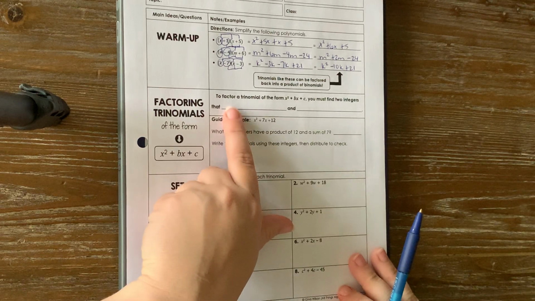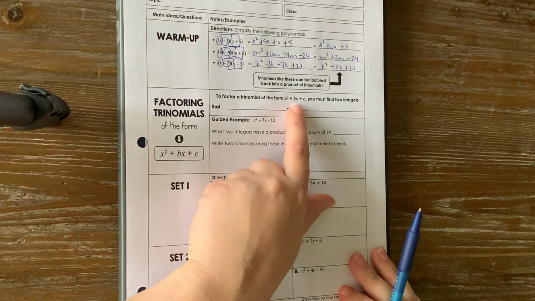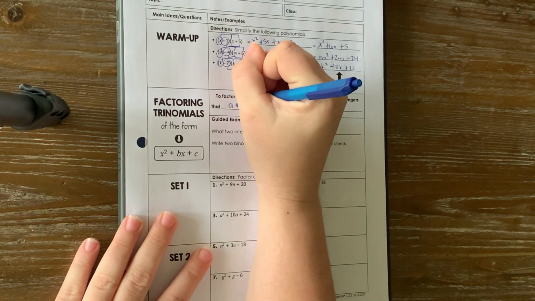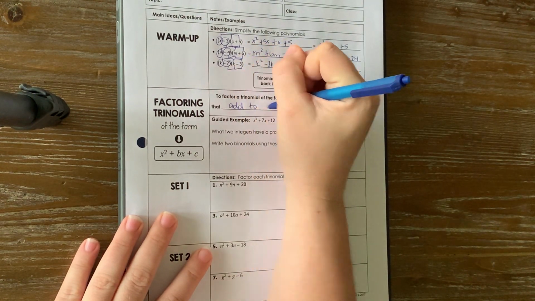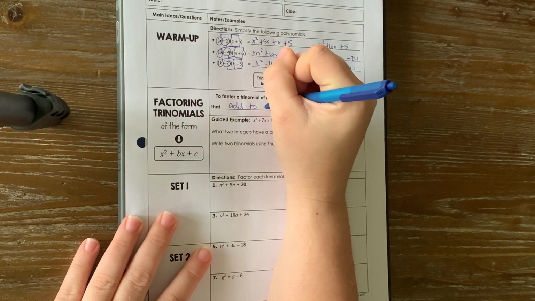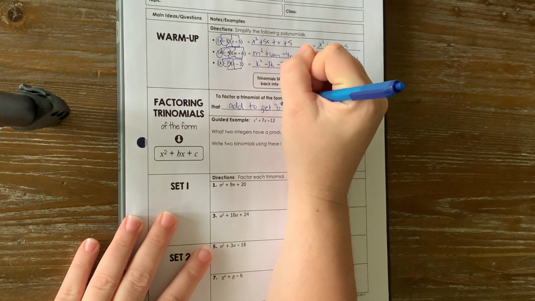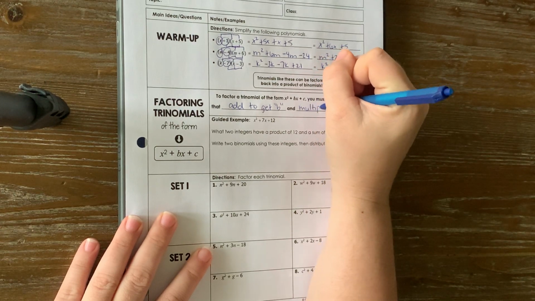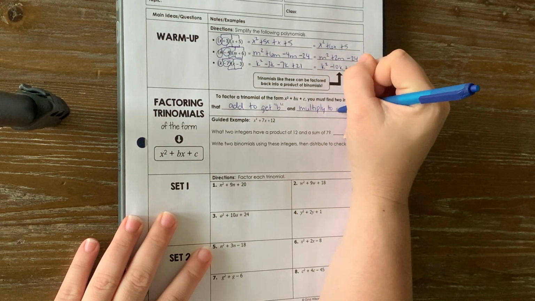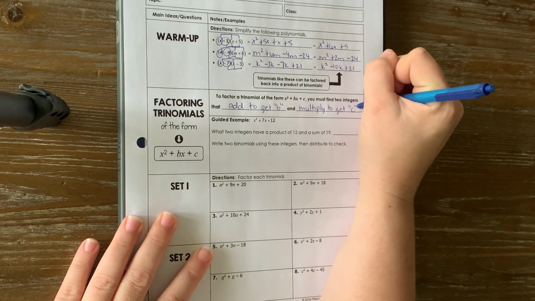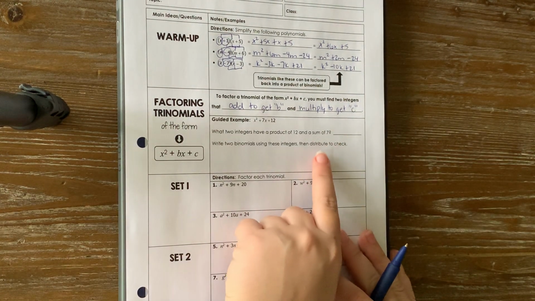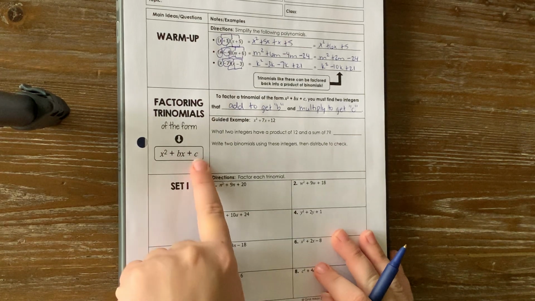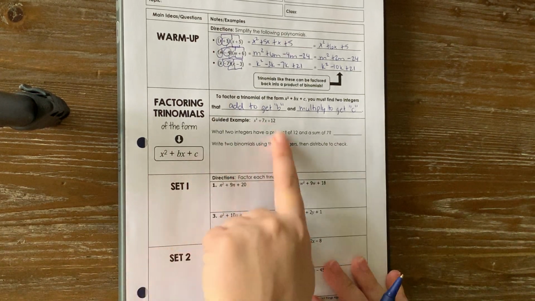Okay, so to factor a trinomial of the form x squared plus bx plus c, you must find two integers that add to get b and multiply to get c. Okay, so it's two numbers that add to get b and multiply to get c. Okay, so an example right here.